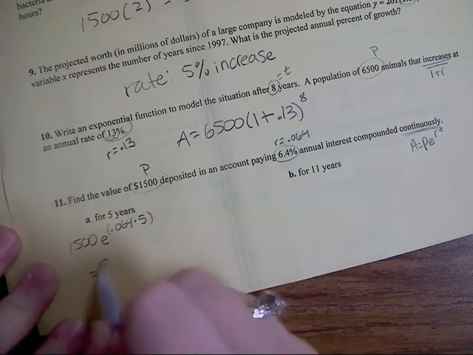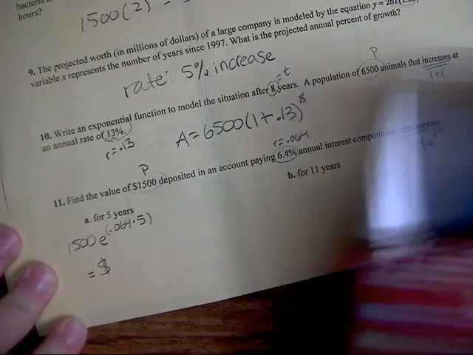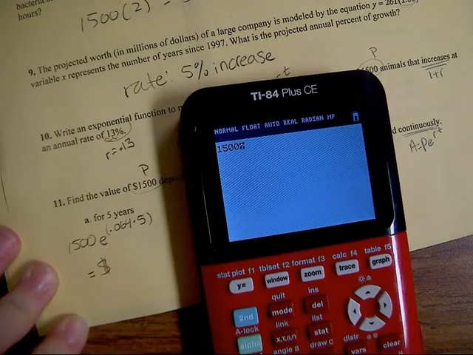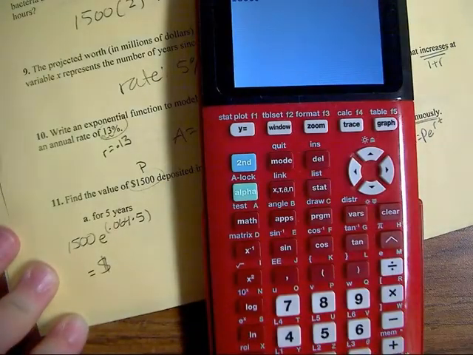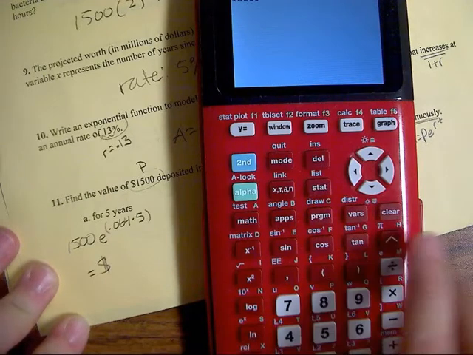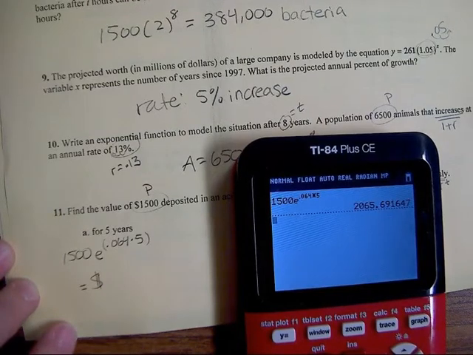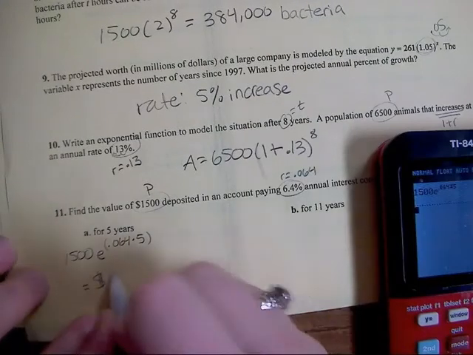Okay? And this is going to give me, let's see, 1,500. Remember, e is done by doing second and the natural log, which is the button next to the number 4. It's right here. Okay. We're going to raise it to the 0.064 times 5. That's going to give me $2,065.69.